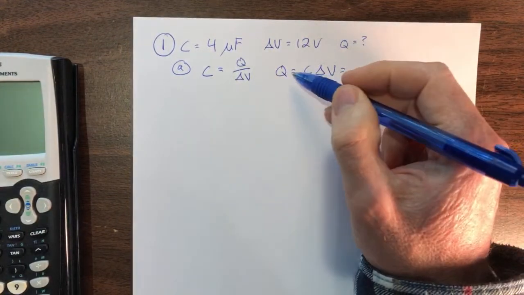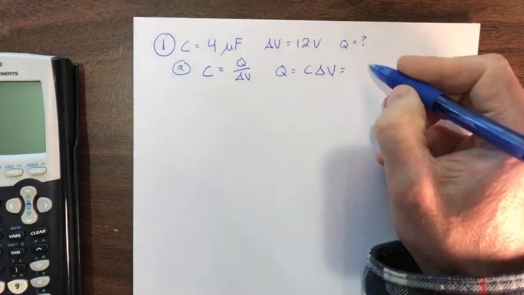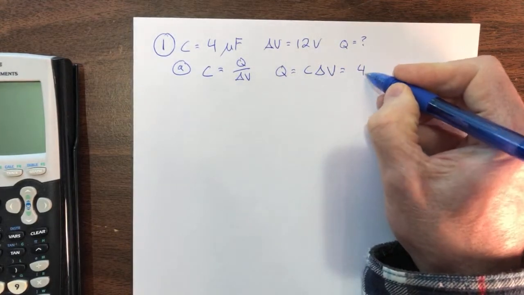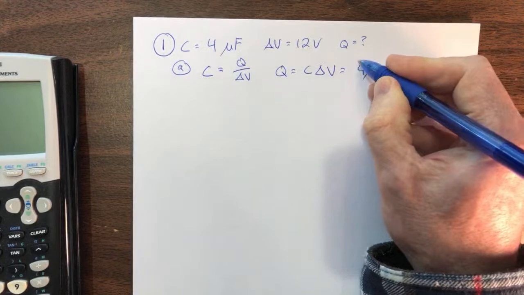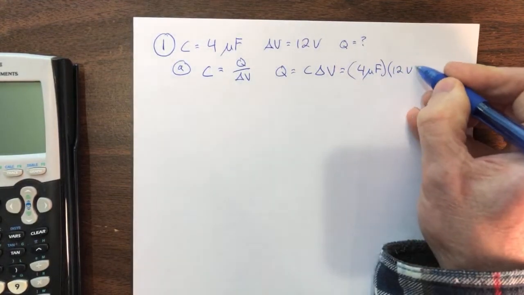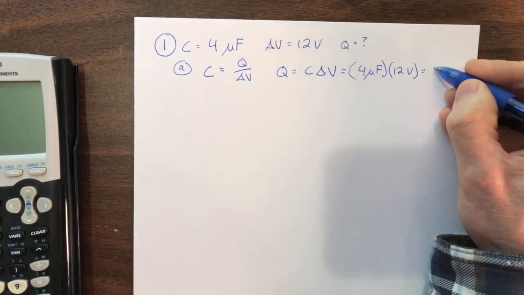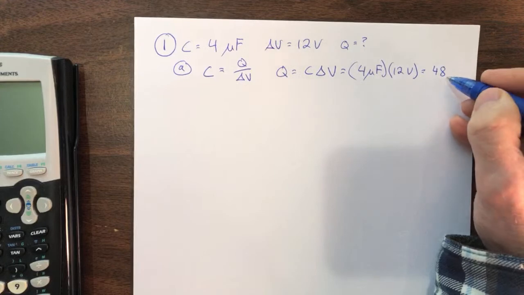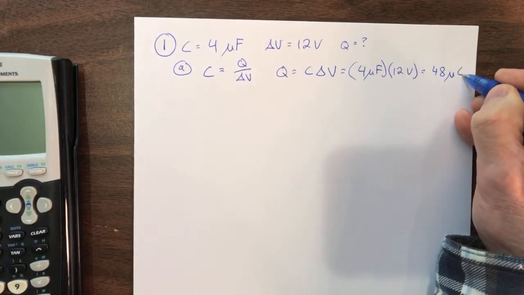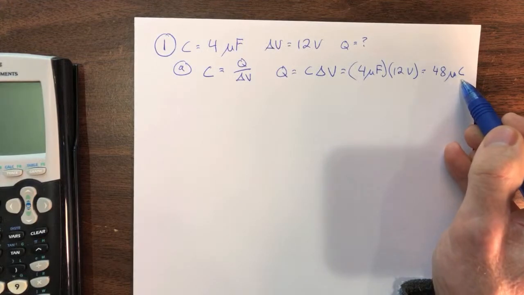So here we go. The Q is C delta V, and that's going to be 4 microfarads times our 12 volts. And like I said, we can just leave that. So 4 times 12 is going to be 48, and we can leave this as microcoulombs, remembering that the charge unit is going to be coulombs here.